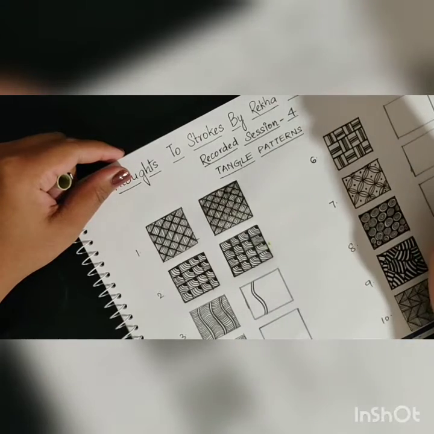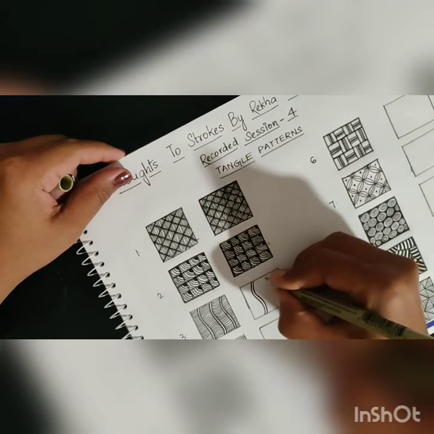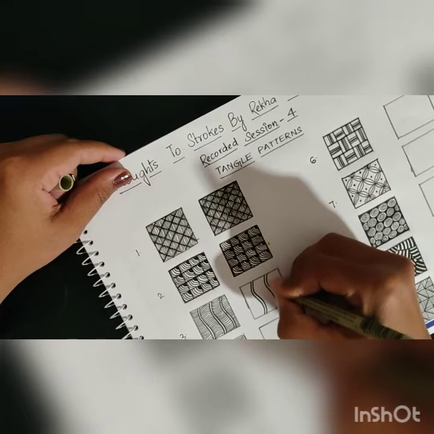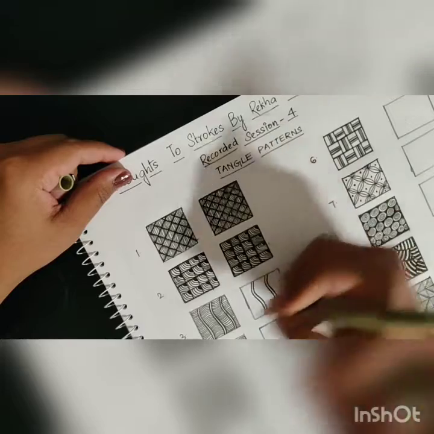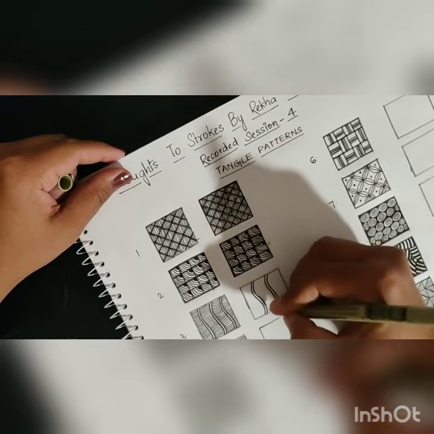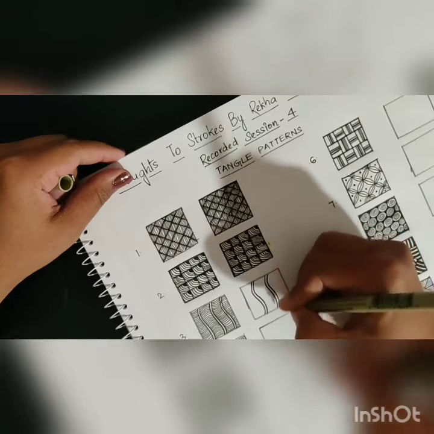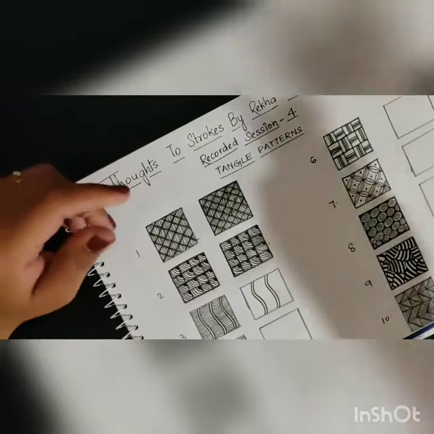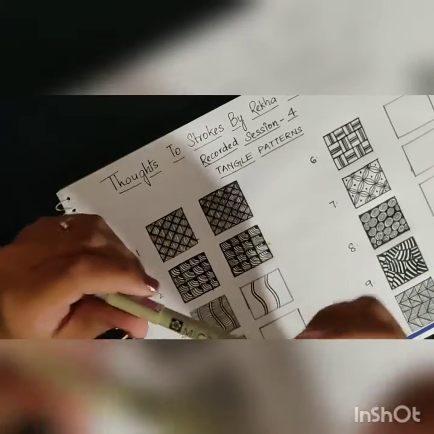So I'm just going to draw something like a wave. Okay, I'm creating a distinction here. Instead of straight lines, I have drawn wavy lines here, and I have given a double lining. Okay, so now what we are going to do is give the wave effect.